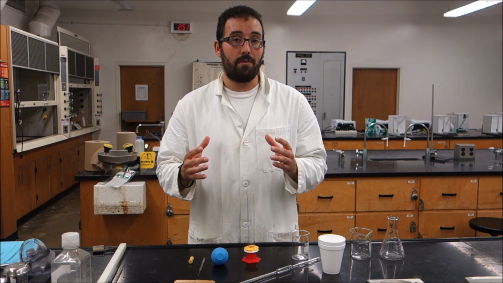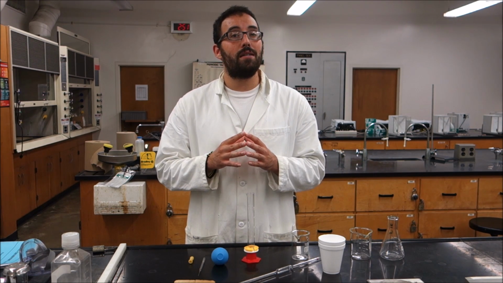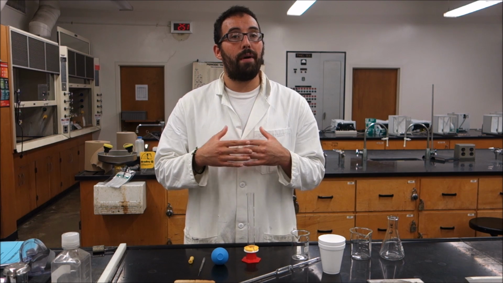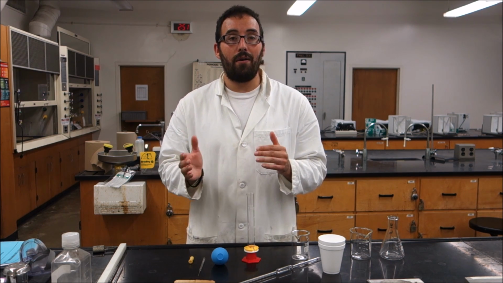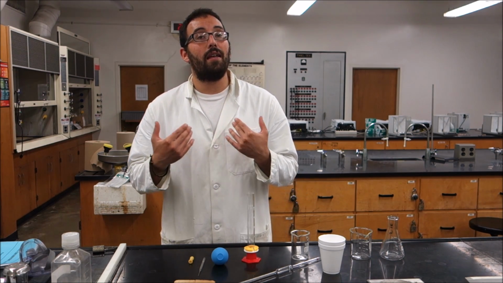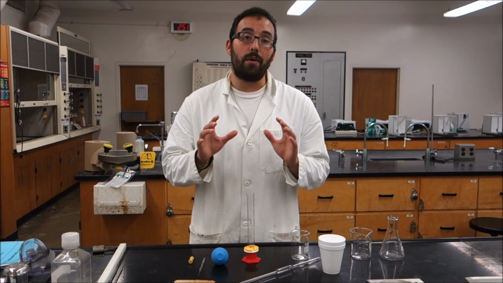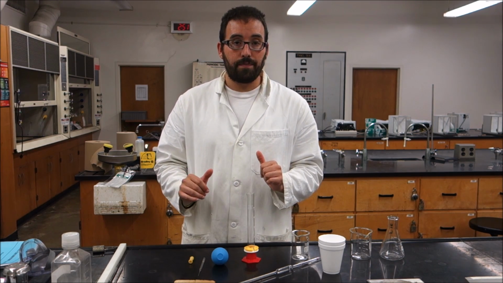Other things to think about when it comes to measurements are the transfer vessels themselves. What are going to be your best ways of transferring things in and out of vessels? We want to minimize the heat loss and the error in our experiment. So think about those things when you're designing your experiment.